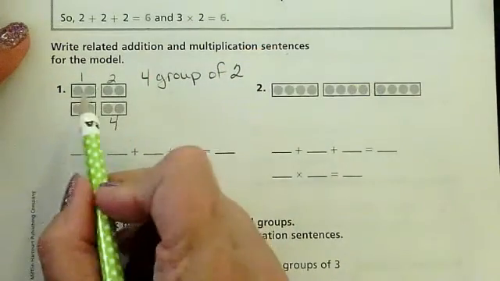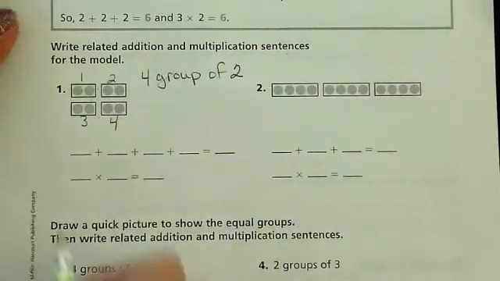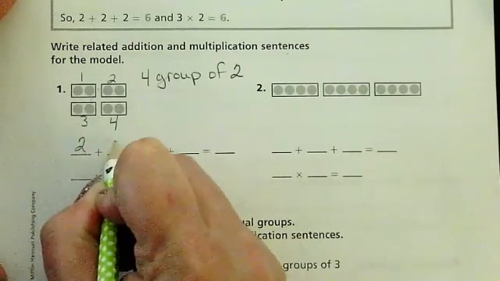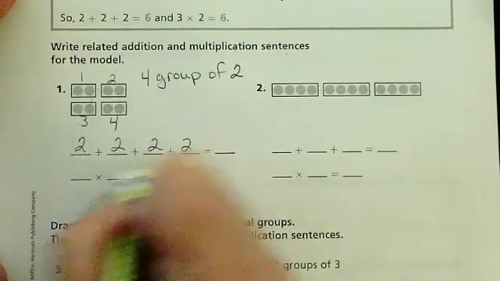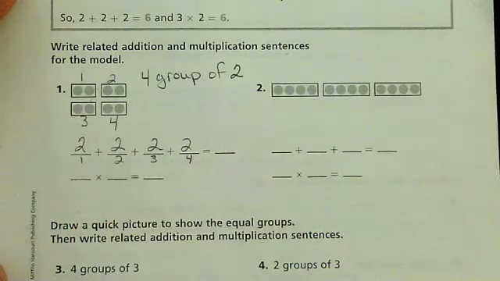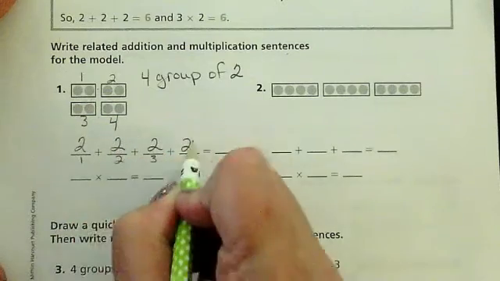There's 2 dots in each one. So I have 4 groups of 2. So if I'm adding that, I need to add 2 plus 2 plus 2 plus 2. That's my 1, 2, 3, 4 groups of 2. So what's 2 plus 2 plus 2 plus 2? 1, 2, 3, 4, 5, 6, 7, 8.